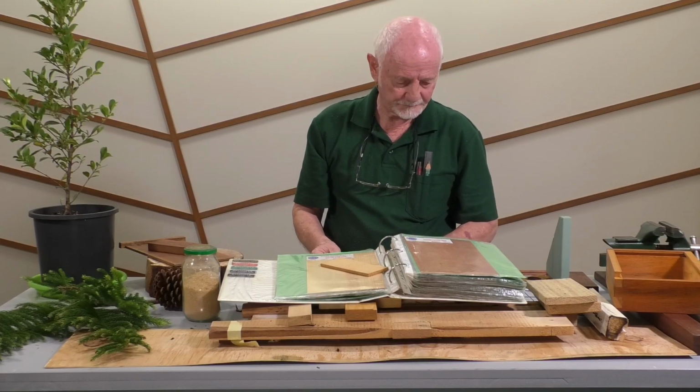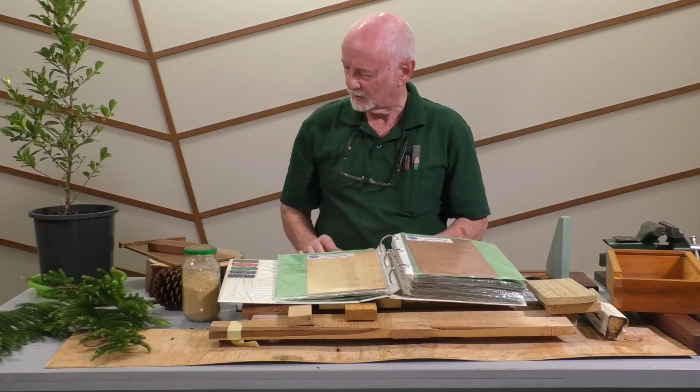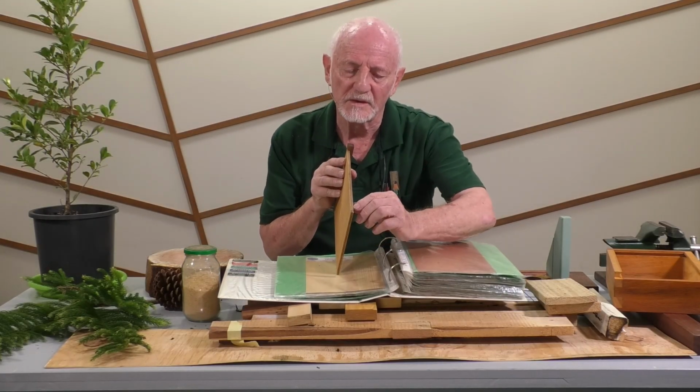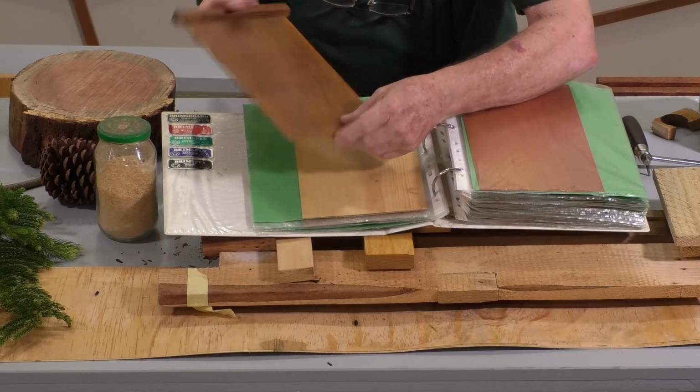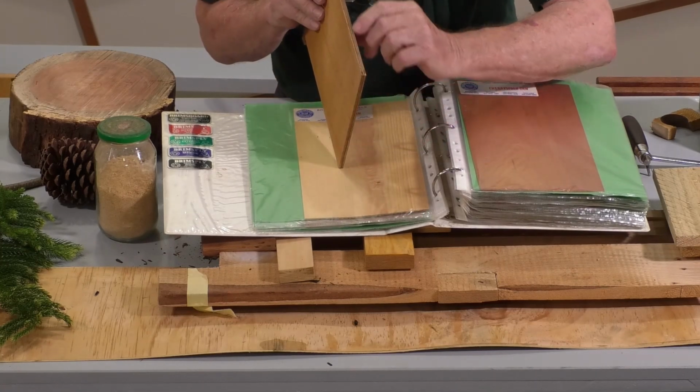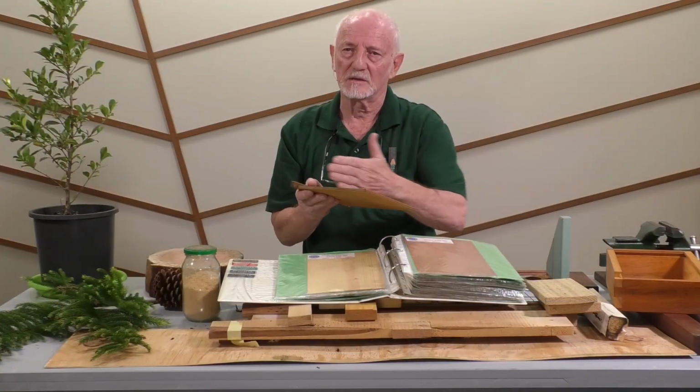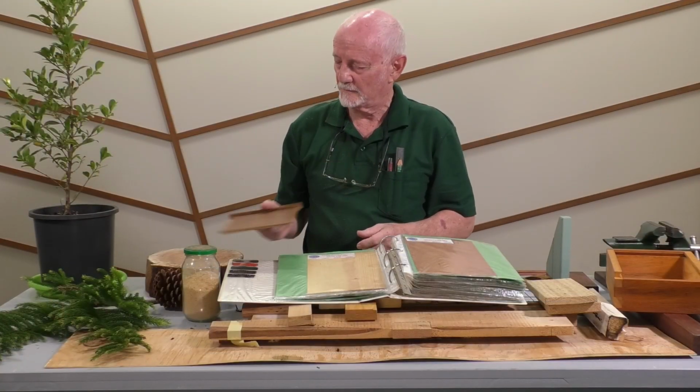Where are we here? Where's my plywood? Ah, here. Here we go. There's a piece of plywood there. Alright, it's got outside, inside, and it's got multiple layers in there which go across that way, and then that way, and that gives it strength.